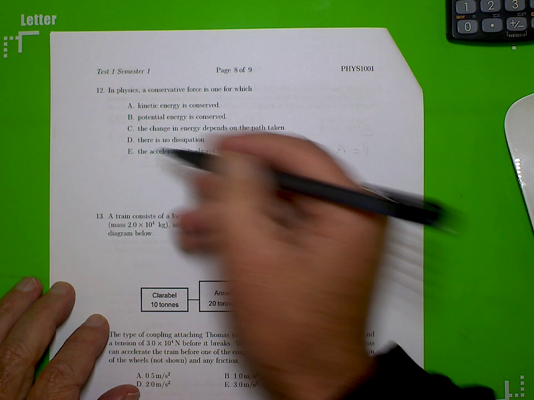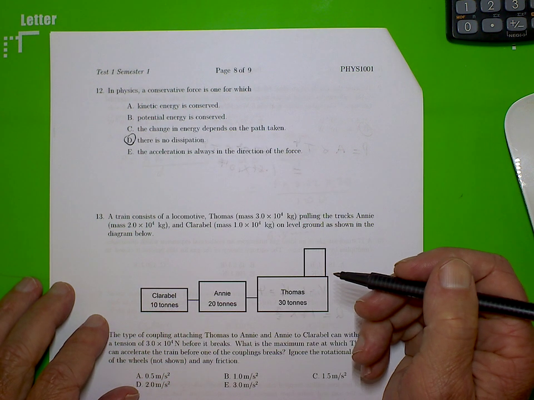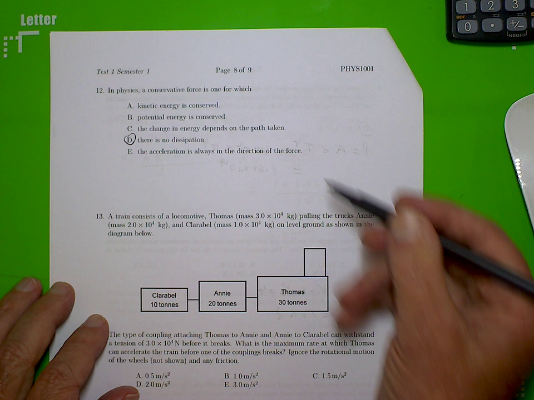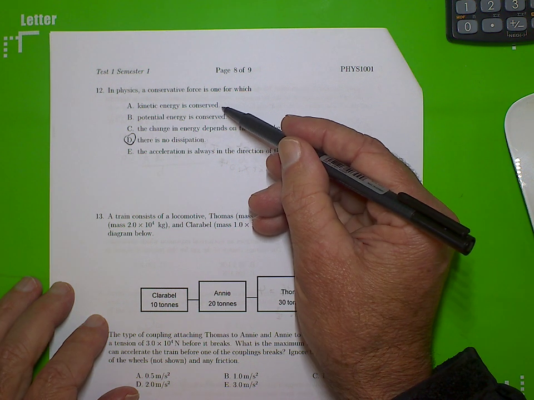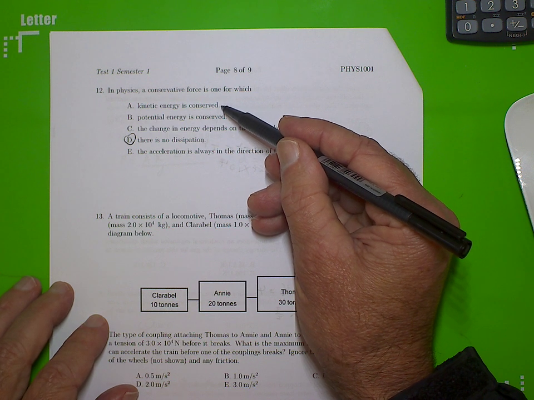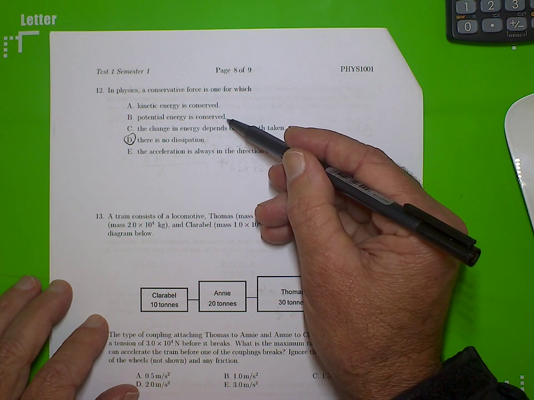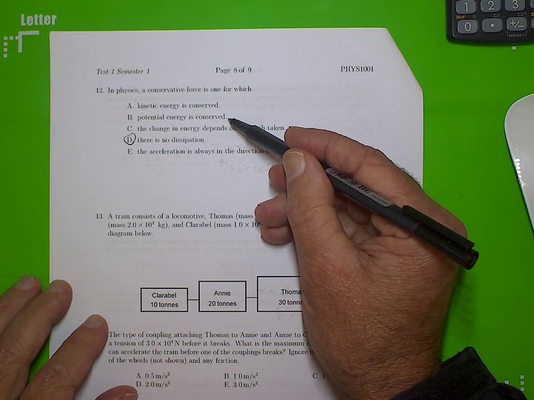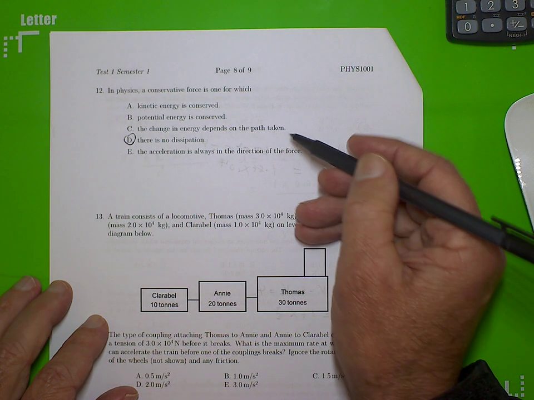Well, the answer is D. There's no dissipation. Okay. Kinetic energy is conserved? No, kinetic energy changes with a conservative force. When you drop something, gravity is a conservative force, but the kinetic energy of something in a gravitational field can change. Potential energy, same deal. Gravity is a conservative force. Drop something in a gravitational field, its potential energy changes.